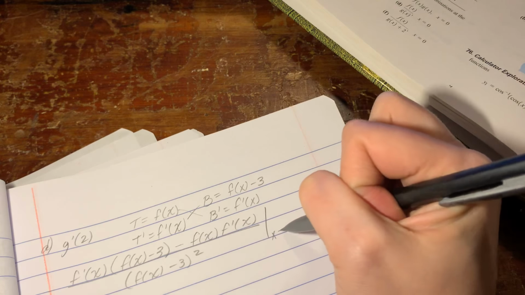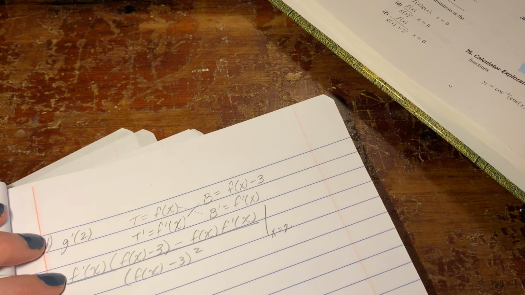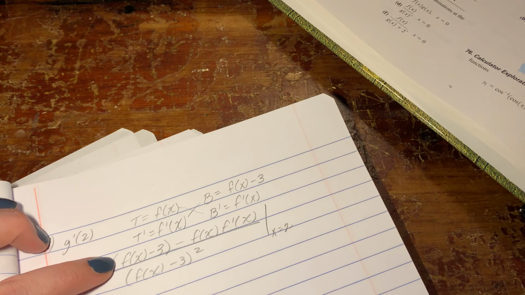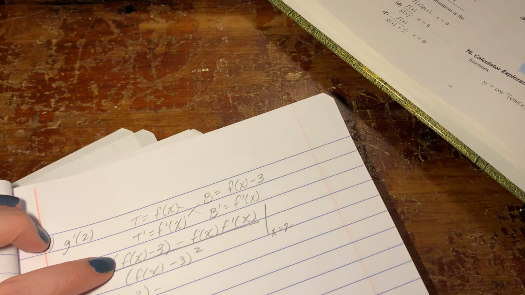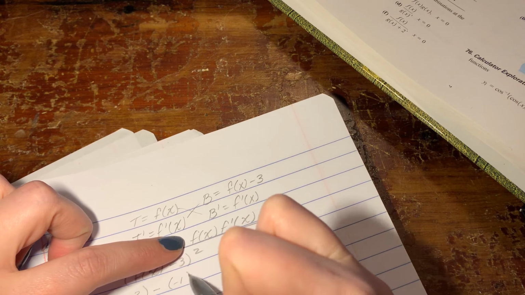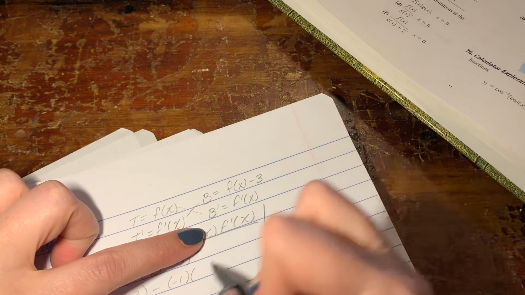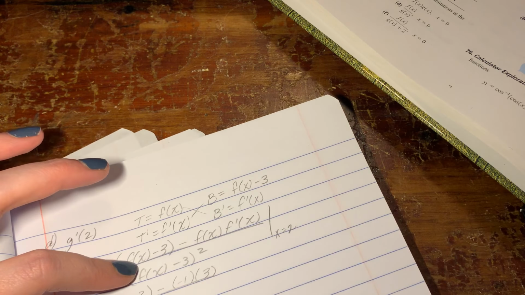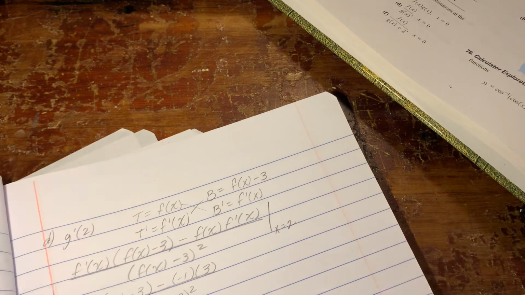Then I'm going to plug in x equals 2. So f prime of 2 is 3. f of 2 is -1, minus f of 2, -1, times f prime of 2, which is 3, all over f of 2, which is -1, minus 3 squared.